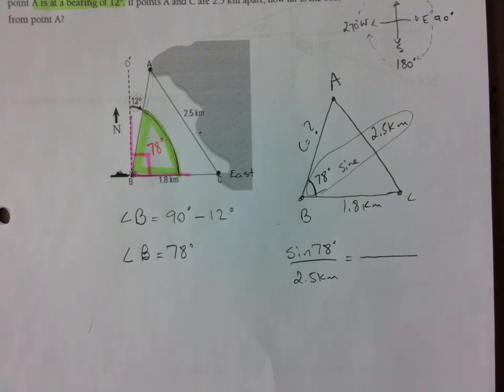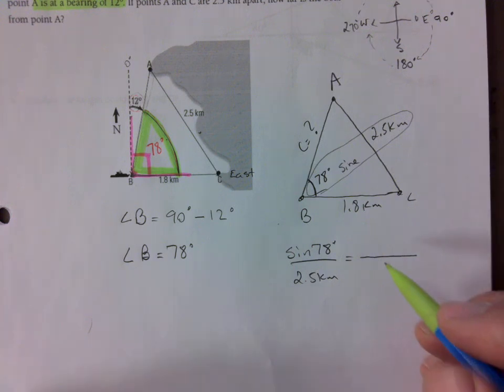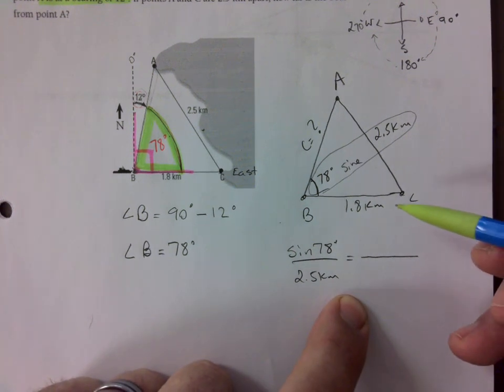So you would lose a full mark if you missed that. That's what I'm trying to say here. But you would still get marks for using sine law. So at least don't leave it blank. That's what I'm trying to say.